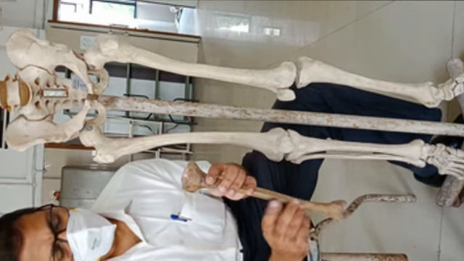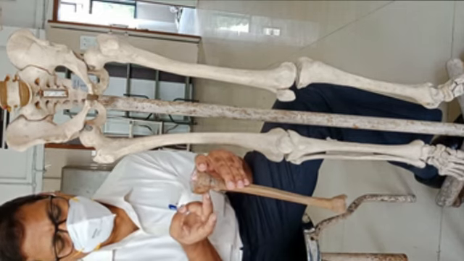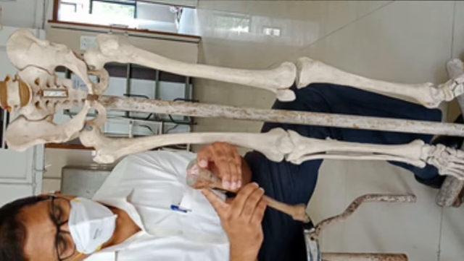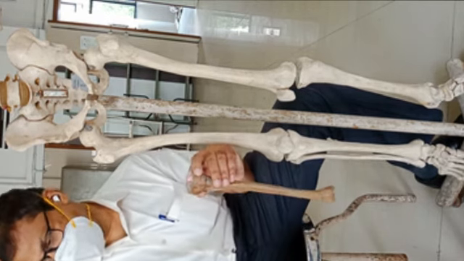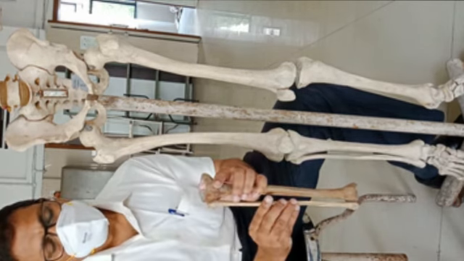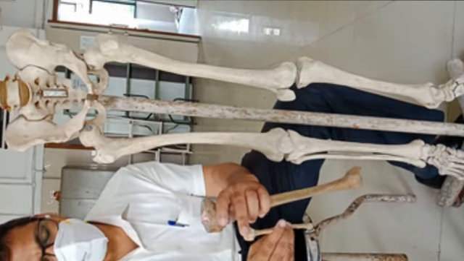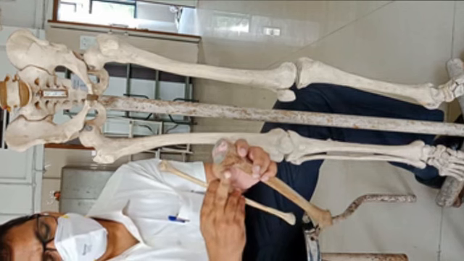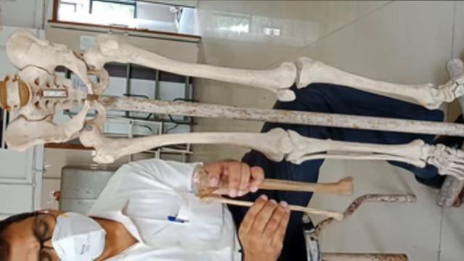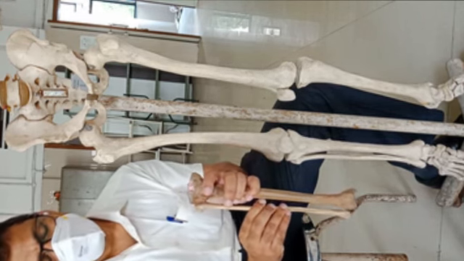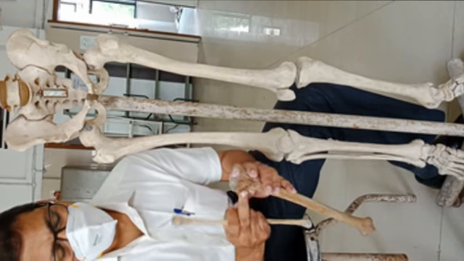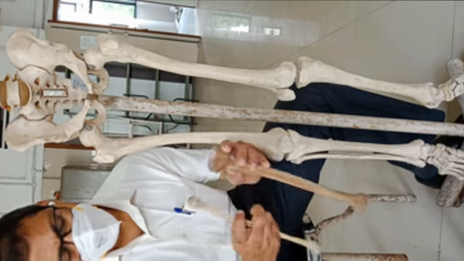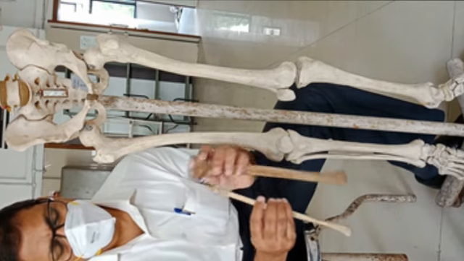One thing I forgot, that is below the lateral condyle we will get the facet for the fibula head. So that is the head of the fibula. I will discuss the fibula separately. That is the facet which is forming the superior tibiofibular joint. So that facet is there in the lateral condyle, posteriorly, in the posterior inferior part, facet for the head of the fibula.